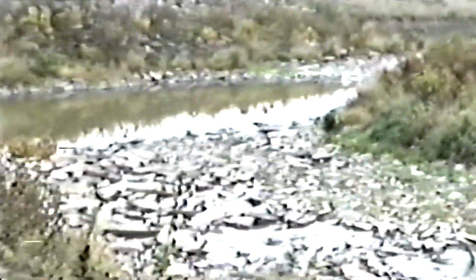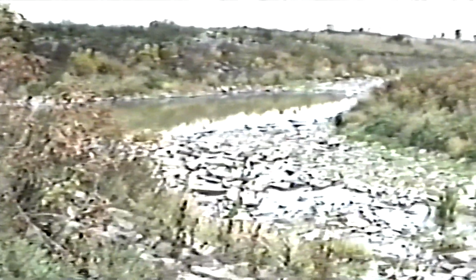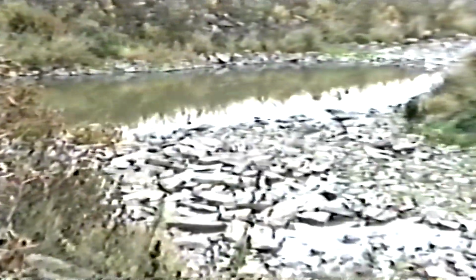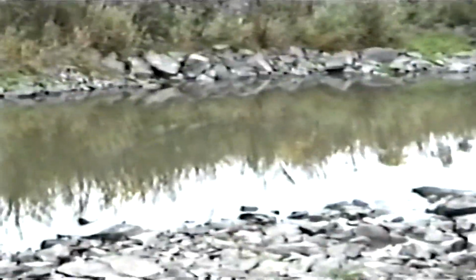Okay, now I'm at station 0 plus 000. This is where the South Branch flows into the South Nation. And you can see how low the water is. See all the rocks here. And this is right at the outlet of the South Branch into the South Nation. Even the South Nation is very low. You can see quite a few rocks right in the middle of the stream showing. But here especially, you can see the water level is very low. It's quite shallow.